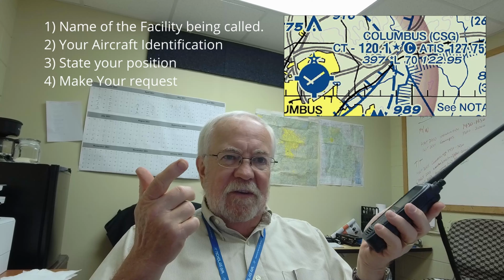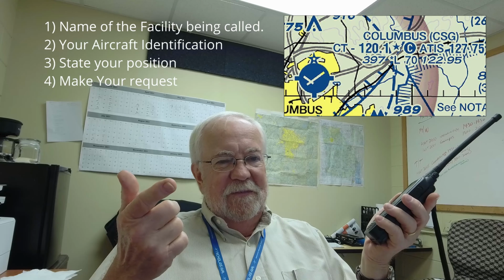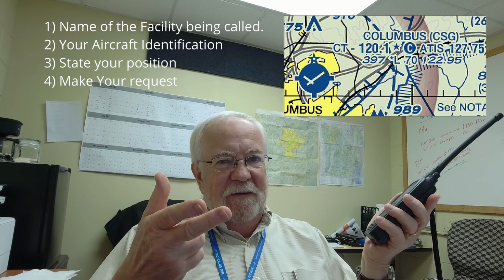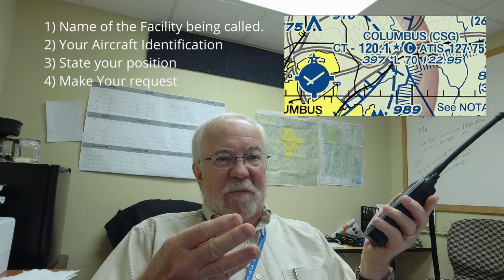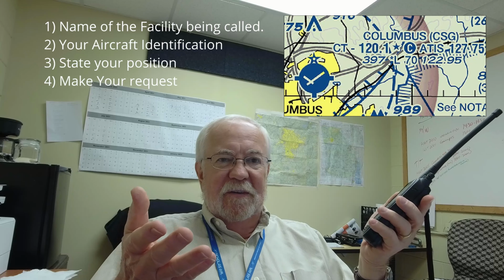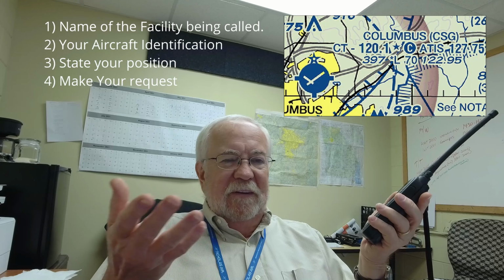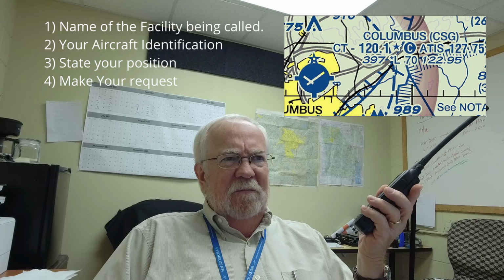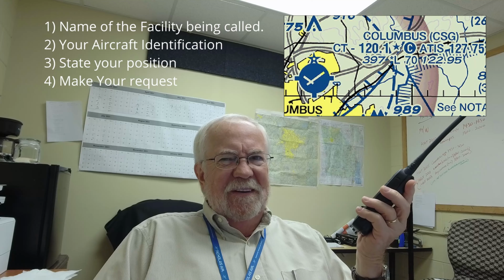If it's not very busy, we key the mic and say, Columbus Tower. Drone, or Southern Crescent drone number 1, 2 miles east, request permission to operate 150 feet or 100 feet and below in this area. And listen. Well, probably what you're going to hear is traffic calling Columbus. Say again? Because he didn't understand it.